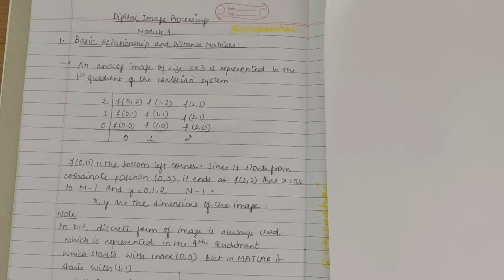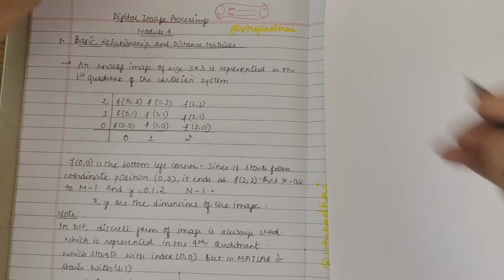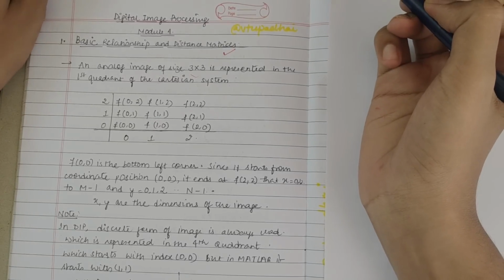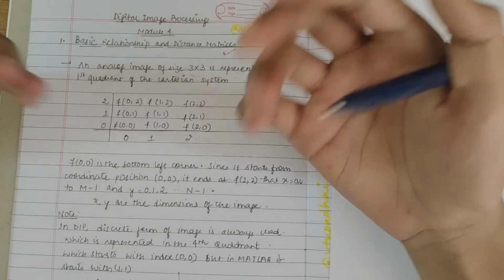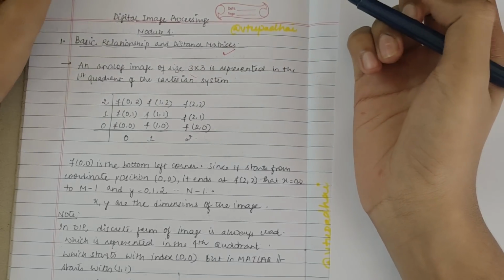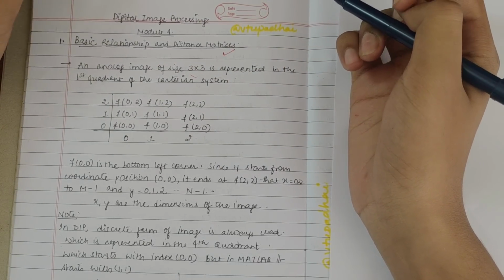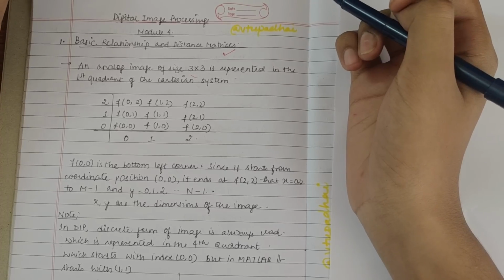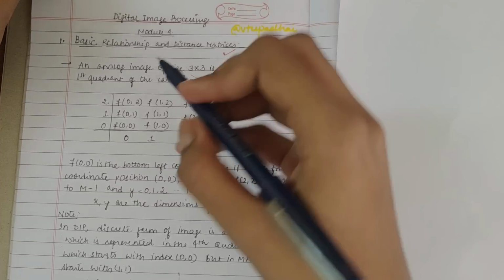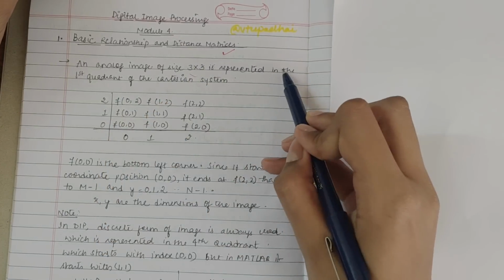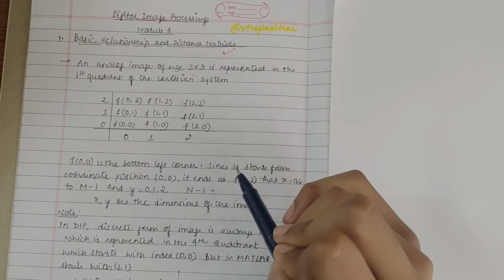Okay, so let's continue forward. Next we have the basic relationships and the distance metrics. So how will you represent an image? An image is basically represented as a matrix, say 3 cross 3, but it can be of any size. If you consider an analog image of size 3 cross 3, it is represented in the first quadrant of a Cartesian system.